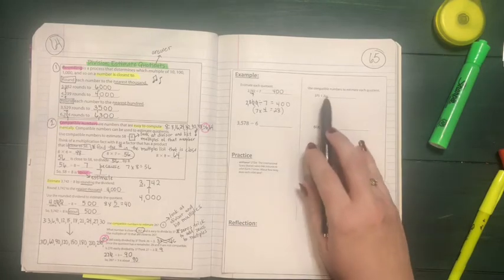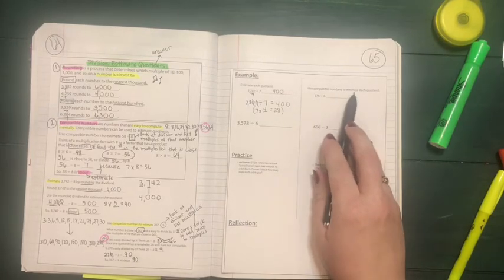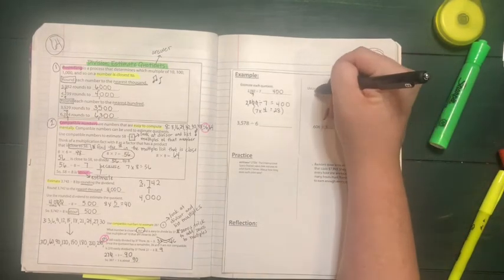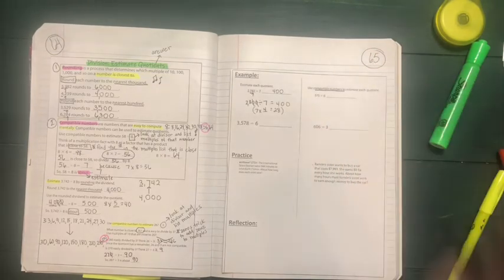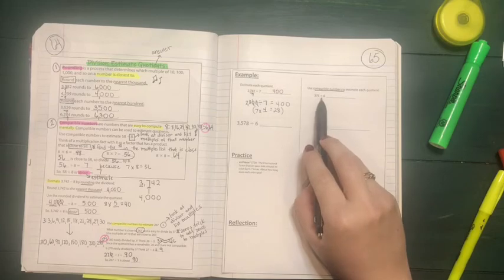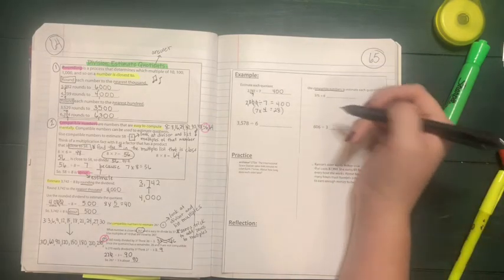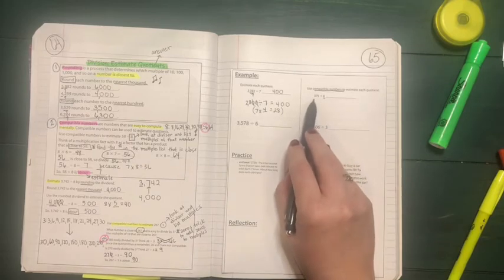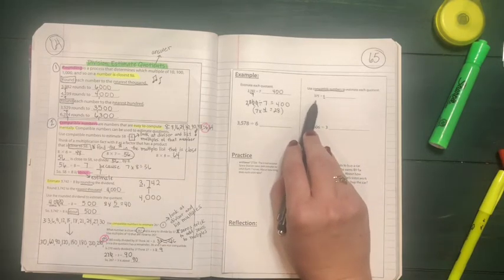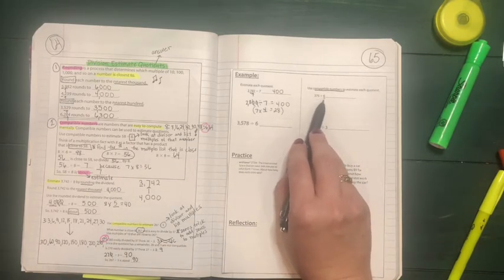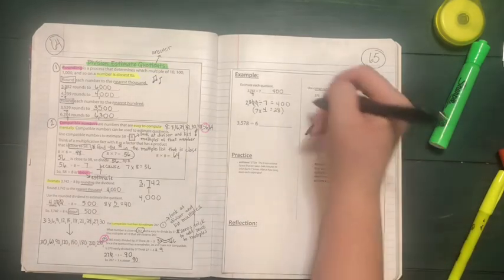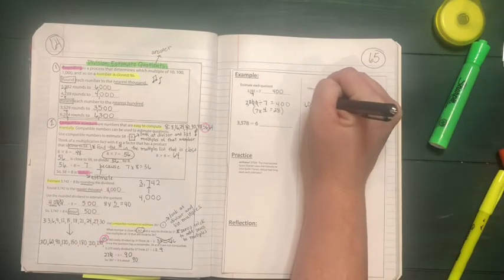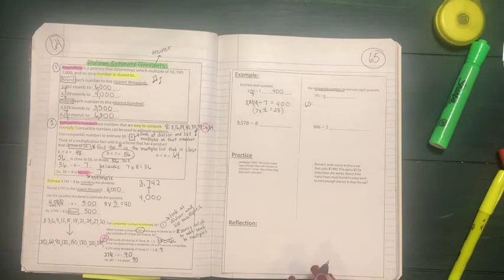The next problem says to use compatible numbers to estimate each quotient. So this time we're looking at our multiples list to help us find compatible numbers. 375 divided by 6 means that we're listing multiples of 6. When I spot that the original dividend is a large number, I'm going to write my multiples using the zeros technique or the zeros trick onto it.